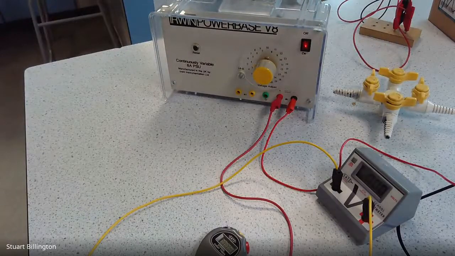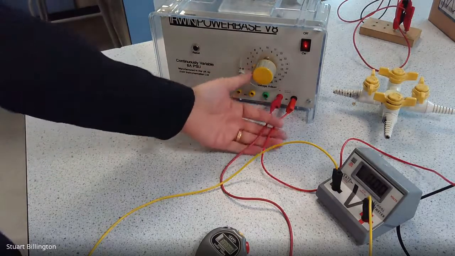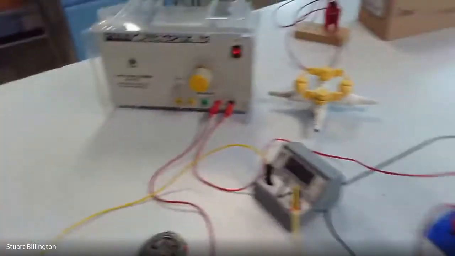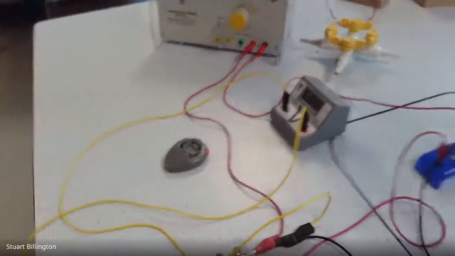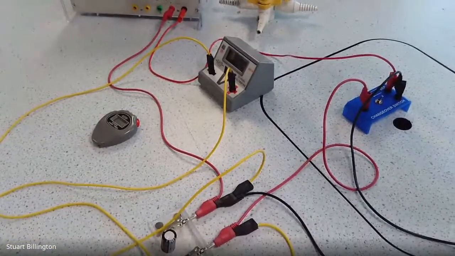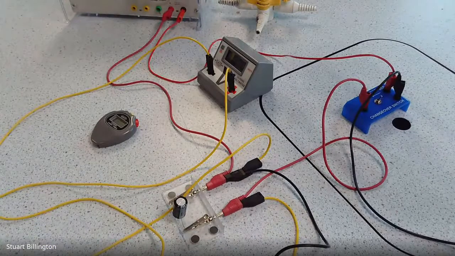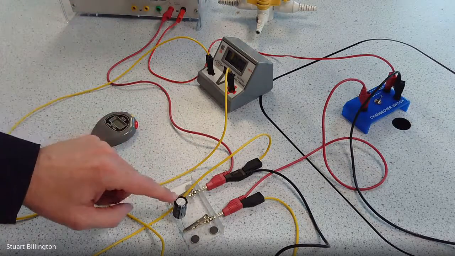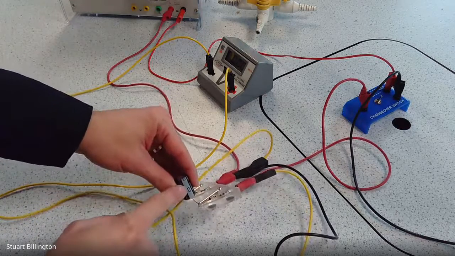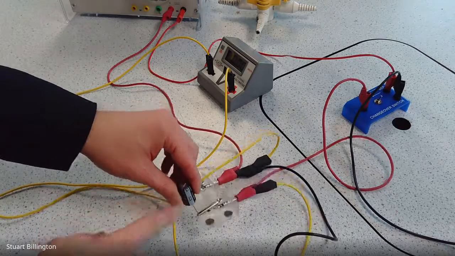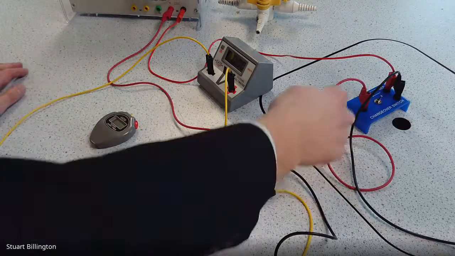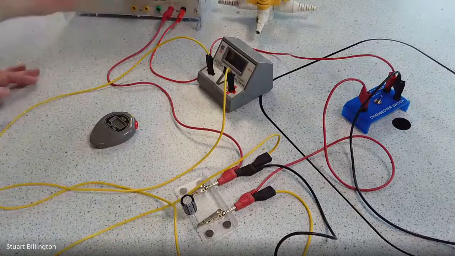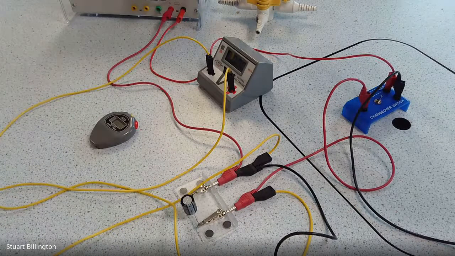Okay, so let me talk you through the equipment that's on the table in front of me. So here's the power pack, and in the red wires, here's the capacitor. Just follow the red wires with your eyes. So it's coming out of the power pack, and it's going into the positive side of the capacitor. Notice the capacitor's got the negative side labeled on it really well. And then it's coming out of the negative side of the capacitor through the switch and back to the power pack. So that's the charging side of the capacitor.